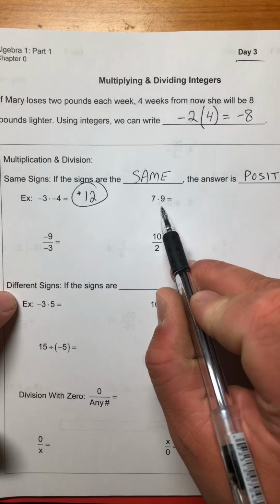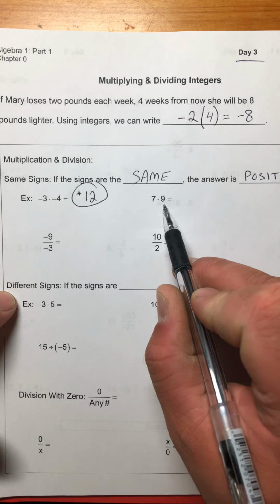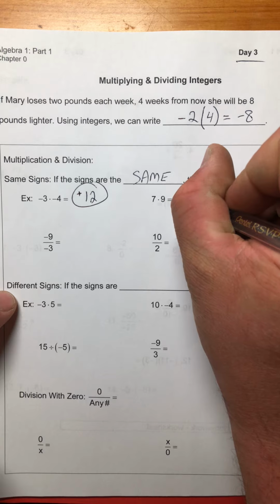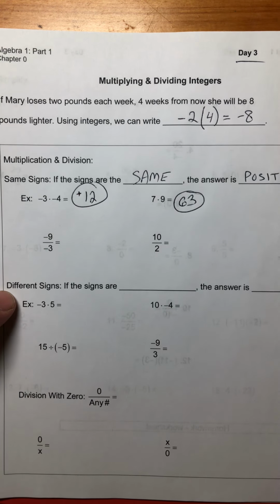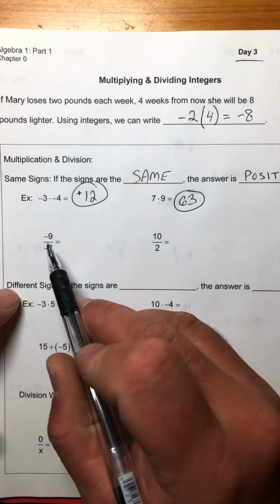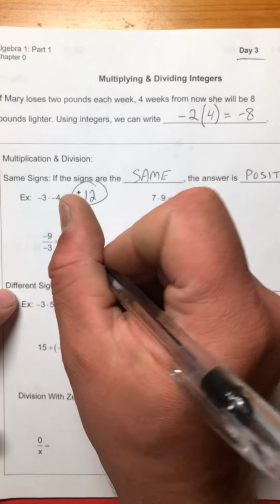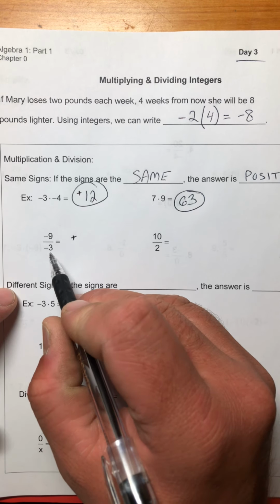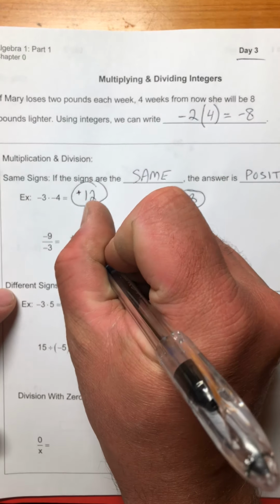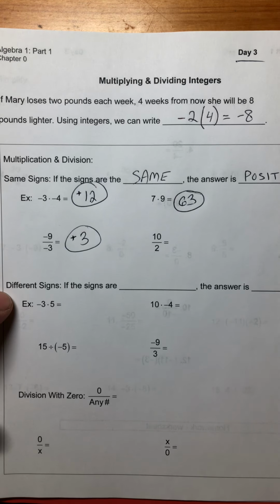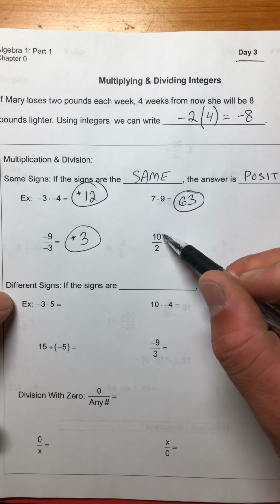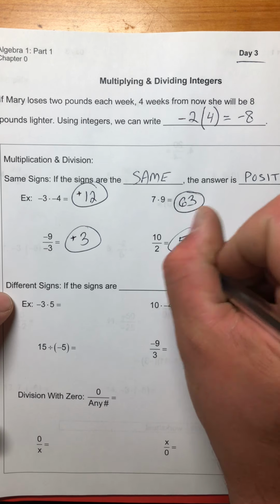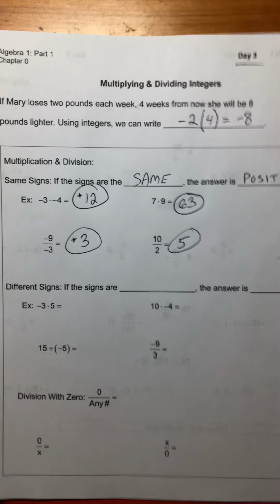A couple more examples in here. 7 times 9. They're both positive, so you know your answer is positive. 7 times 9, 63. Division works the same way. I got a negative over a negative. I know my answer is going to be positive. Now think about the number. 9 divided by 3, or 3 goes into 9 3 times. And if they're both positive, that one's kind of easy. If they're both positive, you know your answer is positive. 10 divided by 2 is 5.